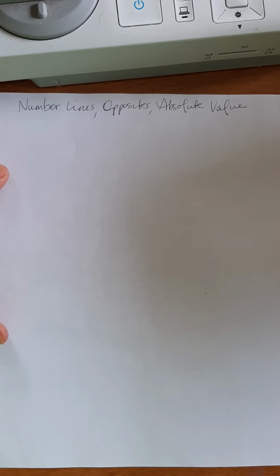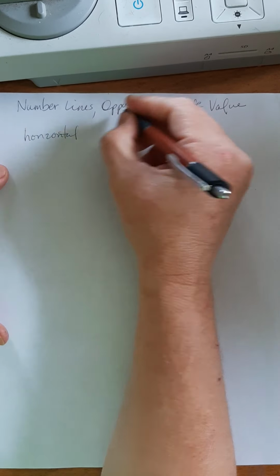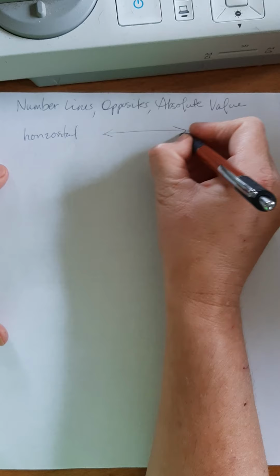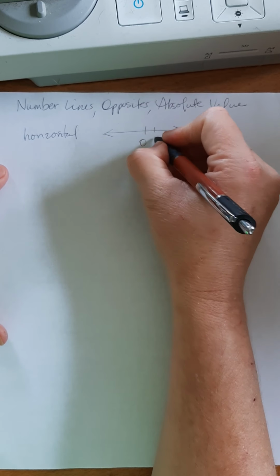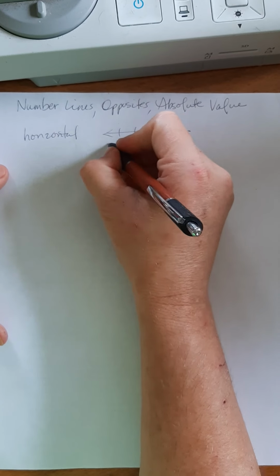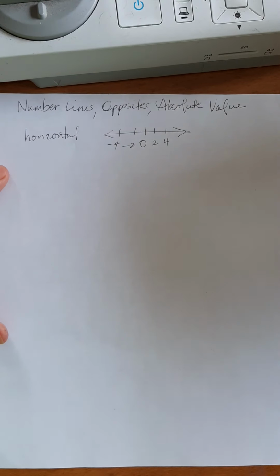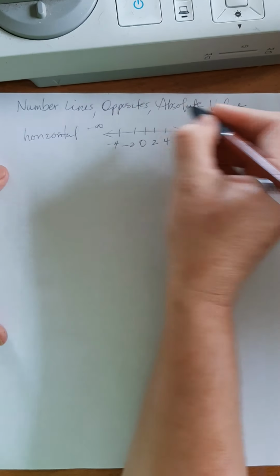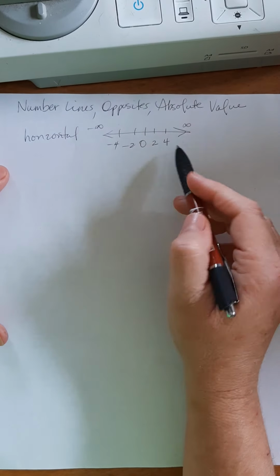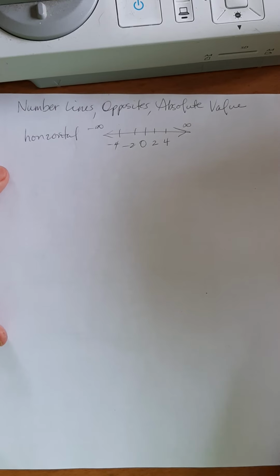Number lines, opposites, and absolute values. Now, there's two types of number lines. Horizontal, which is left to right. Of course, the numbers get smaller and smaller as you go to the left to negative infinity. The numbers to the right get larger as they approach positive infinity.